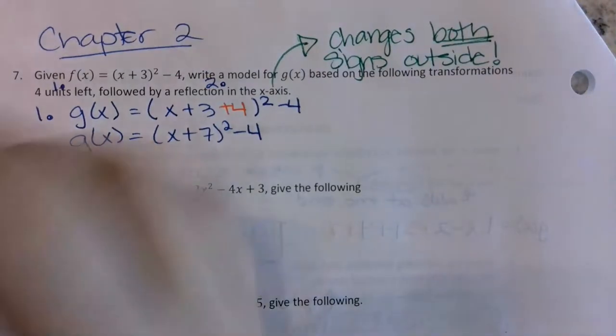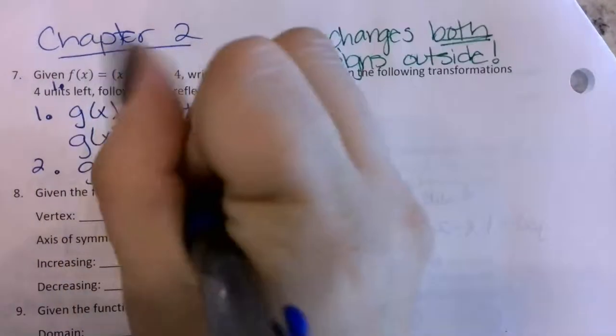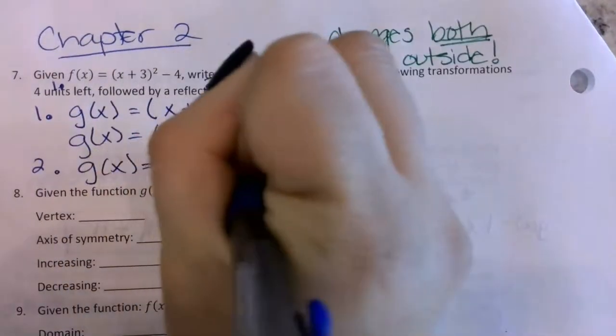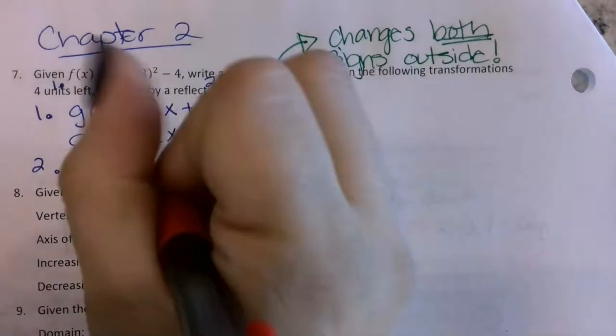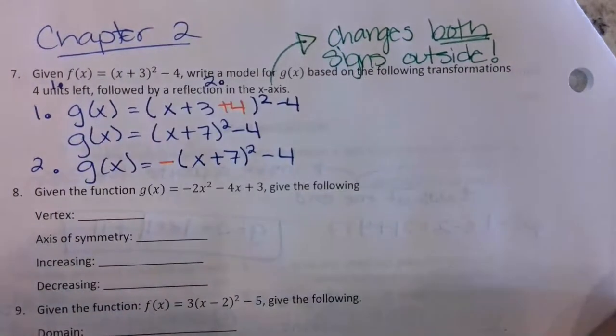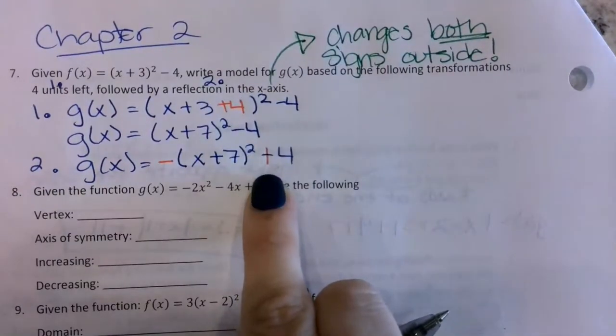So I'm going to write g of x equals, I'm just going to rewrite what I had originally, and then in red I'll make my changes. So because it's a reflection in the x-axis, I get a negative out front, but I also want to change the sign of my number at the end, so now it's a positive 4.